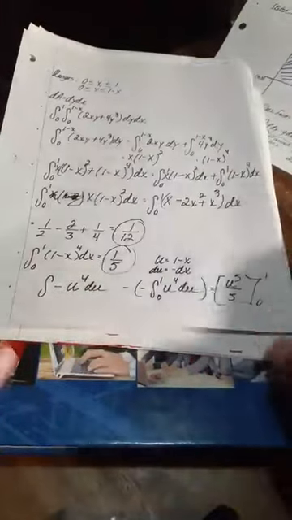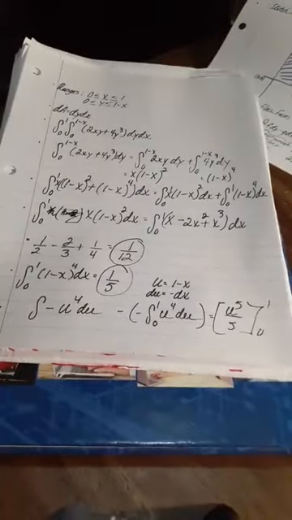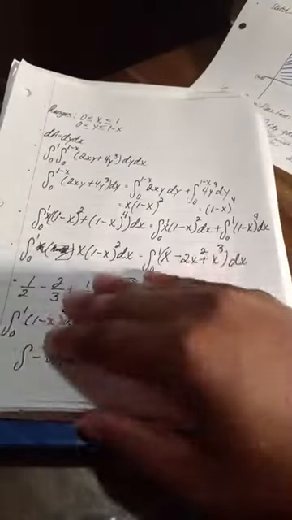So let me just do it like this so you can see it. And what would happen is this becomes u to the fifth over 5, evaluated from 0 to 1, which would give us 1/5. So hopefully you were able to see how I got 1/5. So hopefully you could compute that one in your head. Just use the power rule.